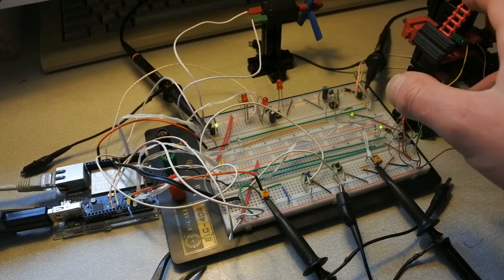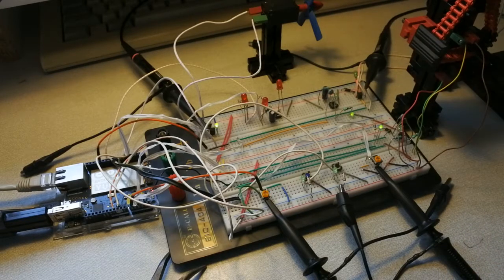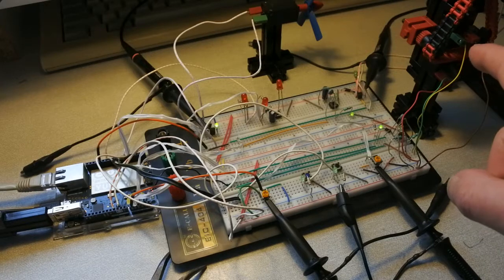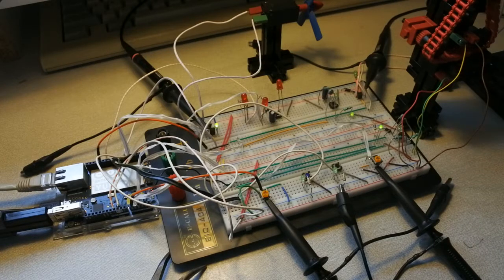This one also stopped because of that. There is signal on the motor. Now this works again, because all data has been processed.